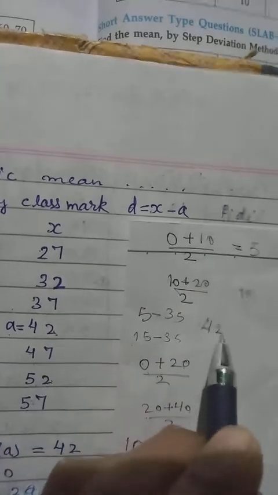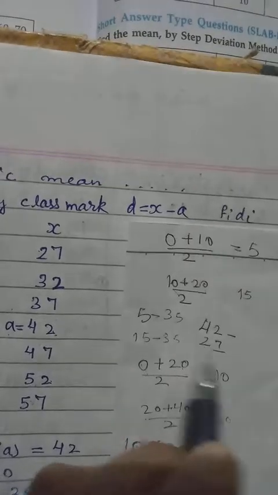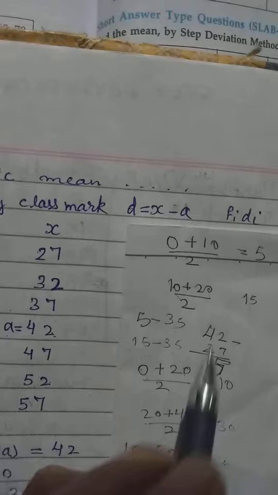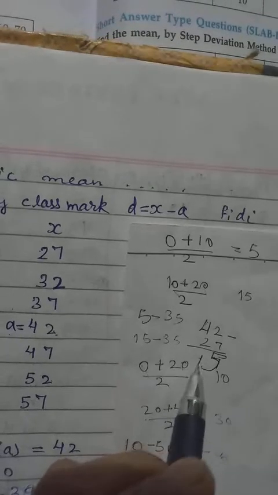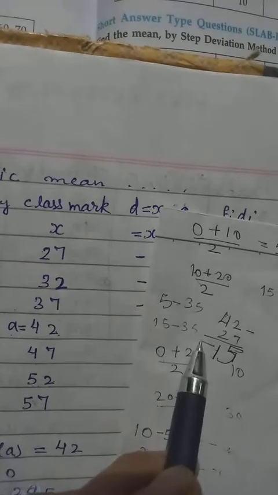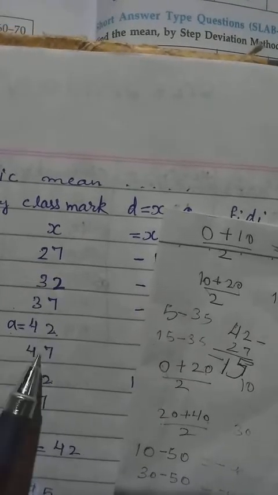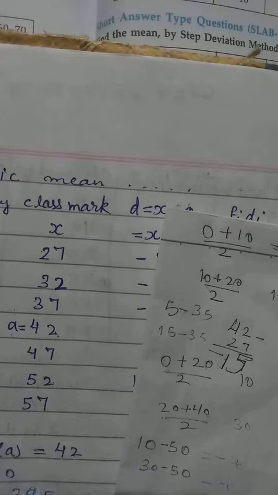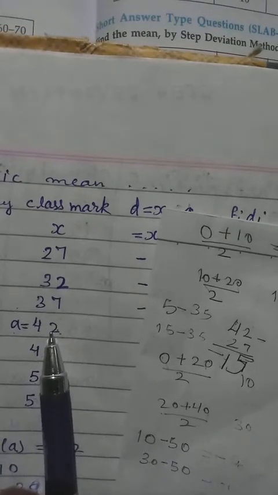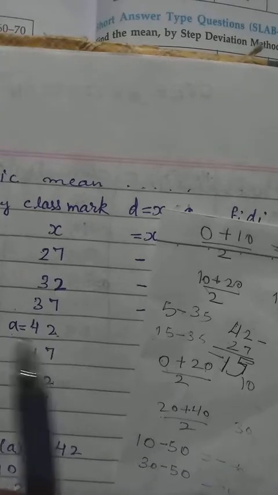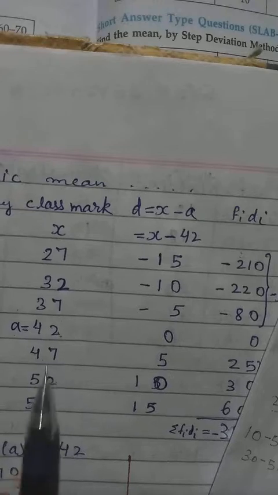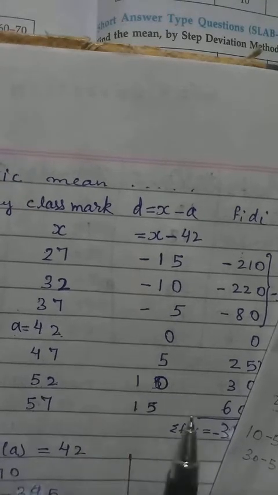So 42 minus 27: 12 minus 7, 5, and 3 minus 2 will be 15. But 42 is greater, so it will come with minus. Then 32 minus 42 will be 10. 42 is greater, minus. Then 37 minus 42 will be 5. 42 is greater, so minus will come. On this side, these are greater, so it will become plus.